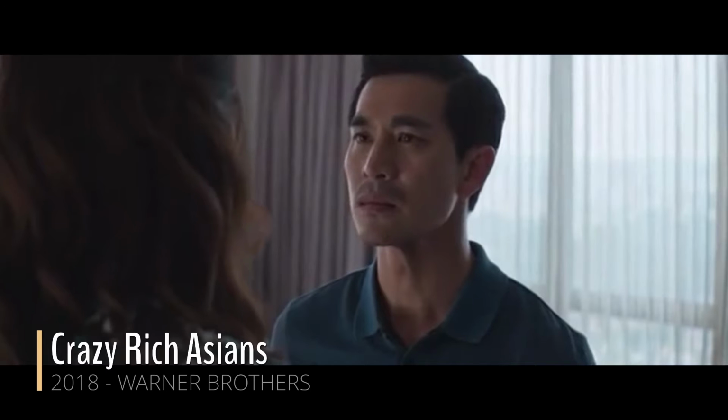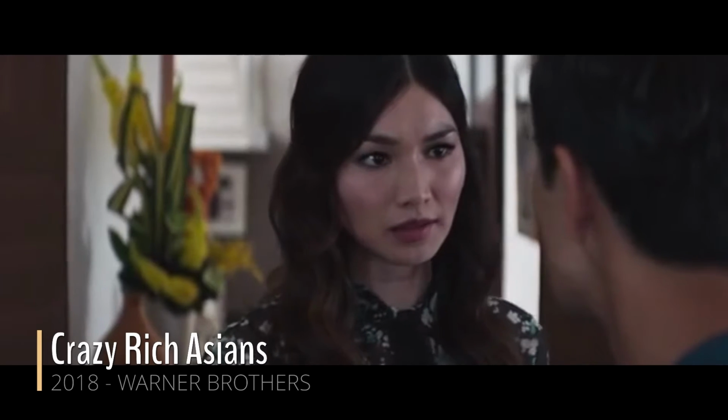Take Crazy Rich Asians, for example. Conflict arises between Rachel and Nick's disapproving mother. But there is another source of conflict that drives the story. This conflict lies between Astrid and her husband, who is engaged in an affair.